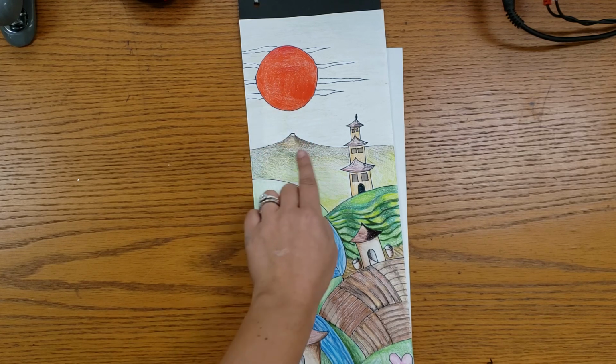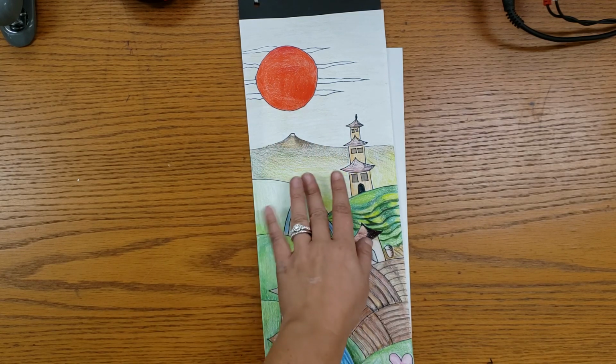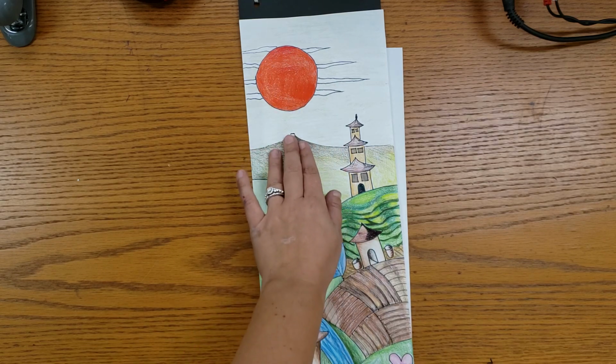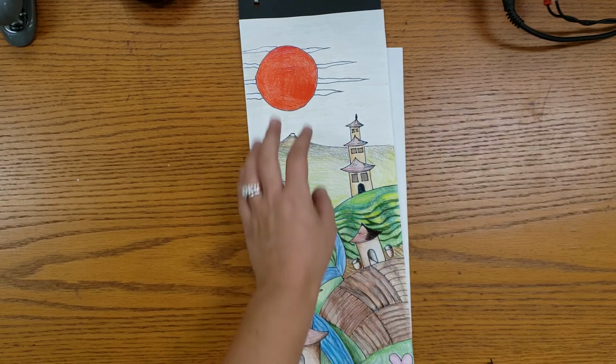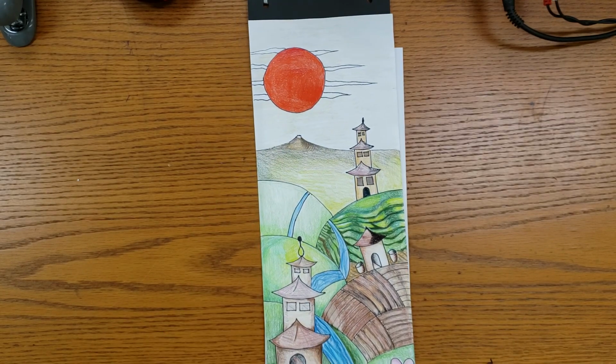So the vanishing point is as far as the eye can see. The thing that is the very furthest away is the volcano, so far away that it looks very high up and close to our sun here.